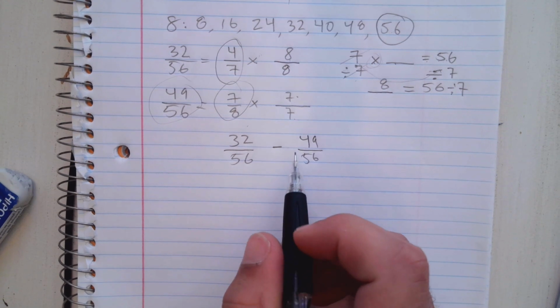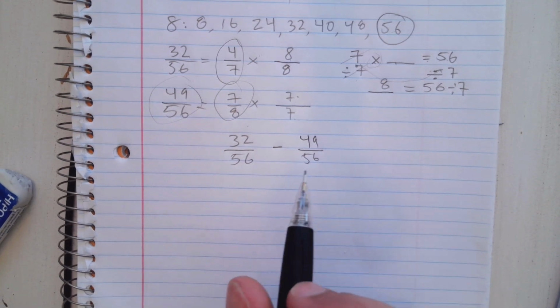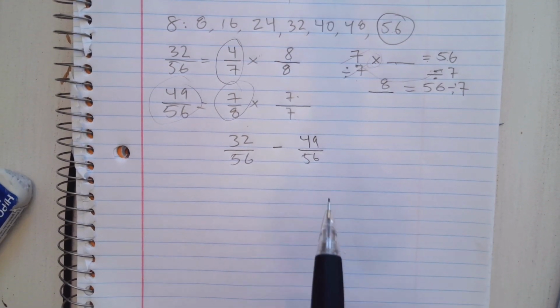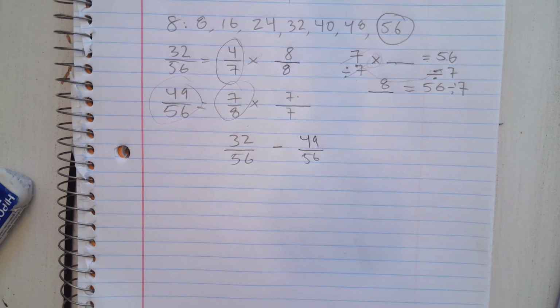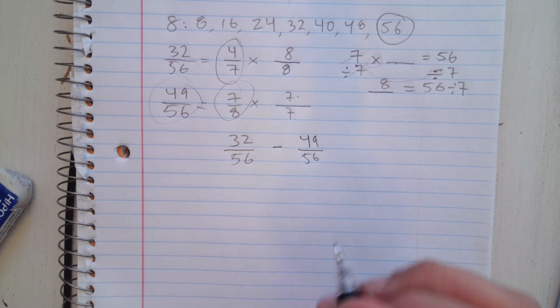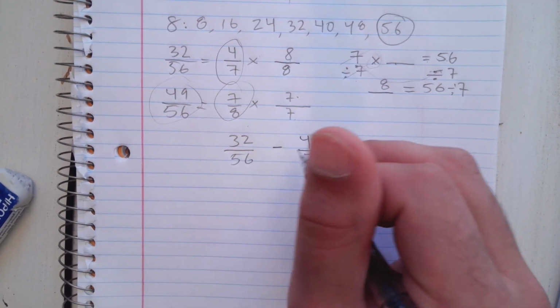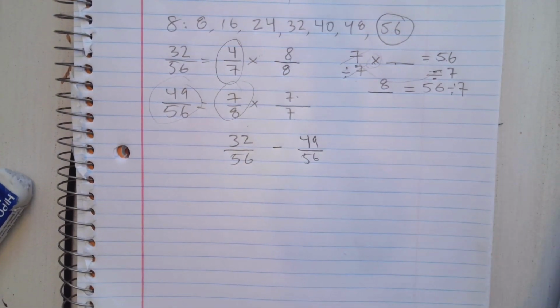Okay, so now we have a problem where we're subtracting numbers with the same sign. So whenever we are subtracting, our step is to rewrite as addition, right? Do you remember that idea that we talked about last week?